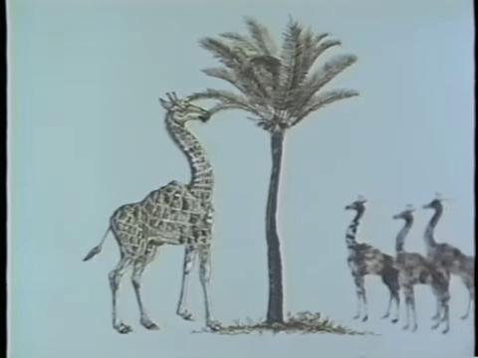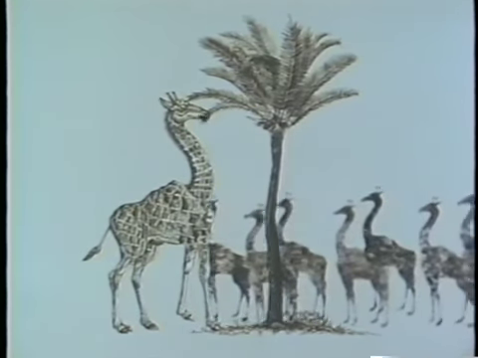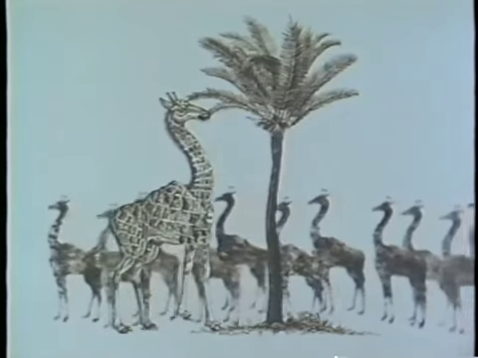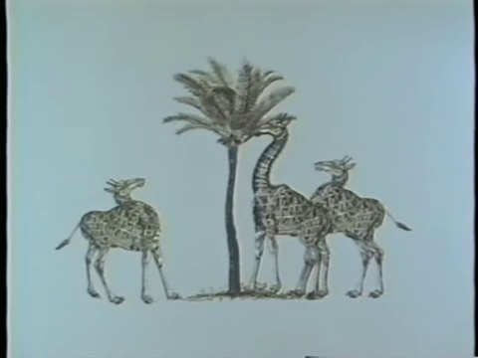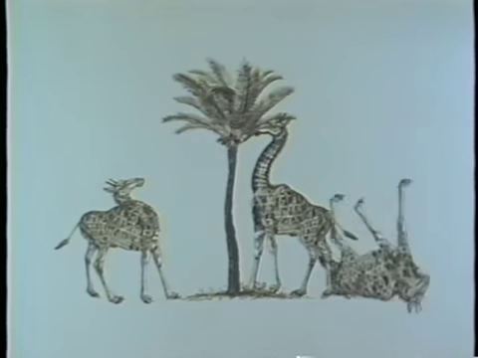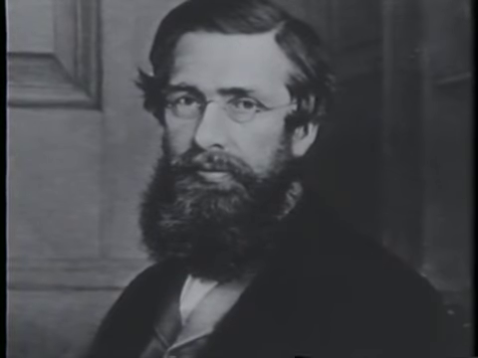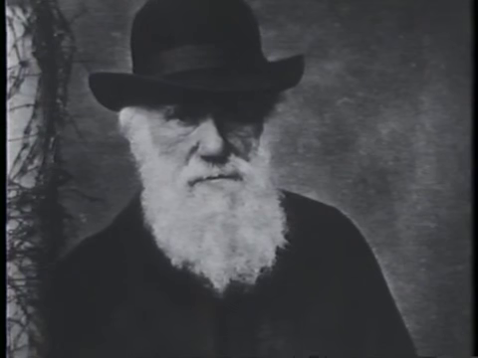Their offspring inherited the longer necks. When food was scarce, the long-necked giraffes could reach the tall shoots and so survived, while the shorter-necked giraffes starved to death. In 1858, two men, Alfred Russel Wallace and Charles Darwin, proposed an alternative theory, the theory of evolution by natural selection.